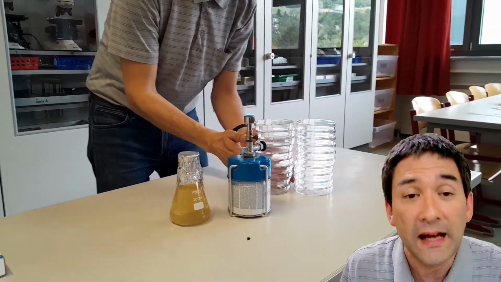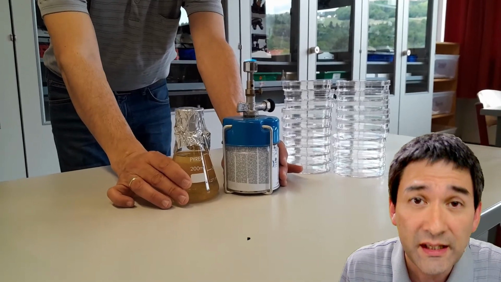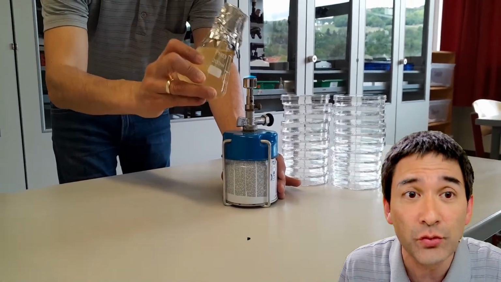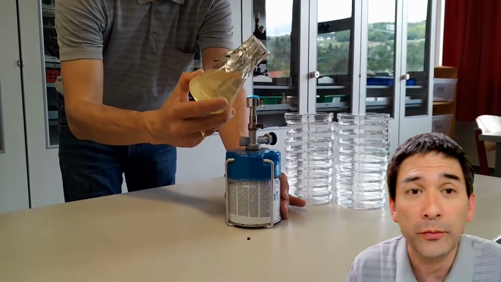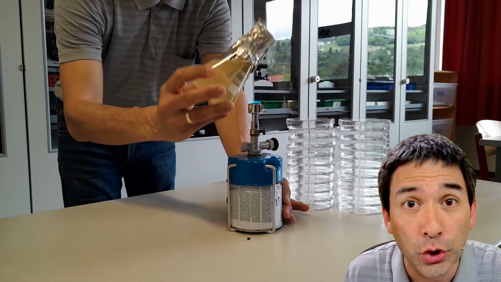Next to it in the flask, you can see the culture medium that I prepared, which contains the agar and also yeast extract. It's covered with aluminum foil, and the whole thing has been autoclaved. This means I put it into a pressure cooker.